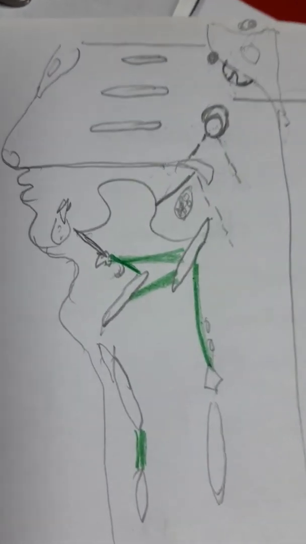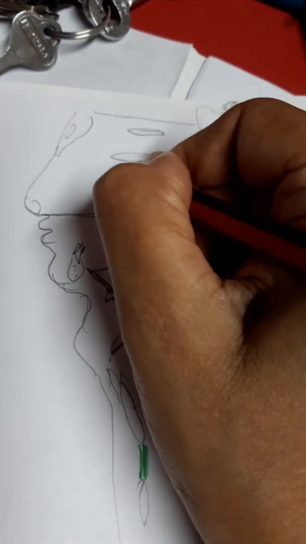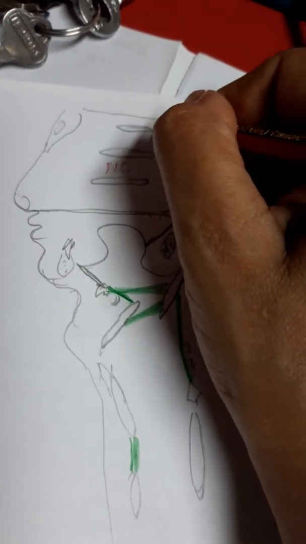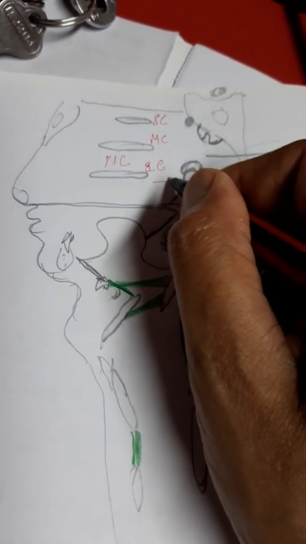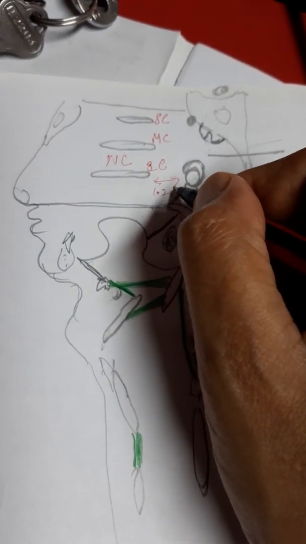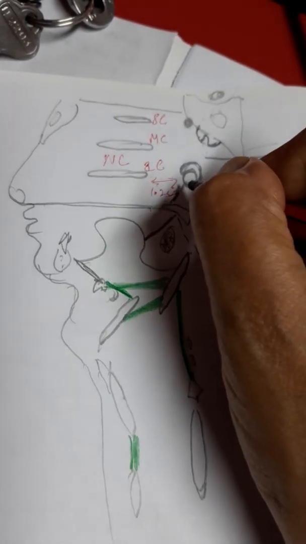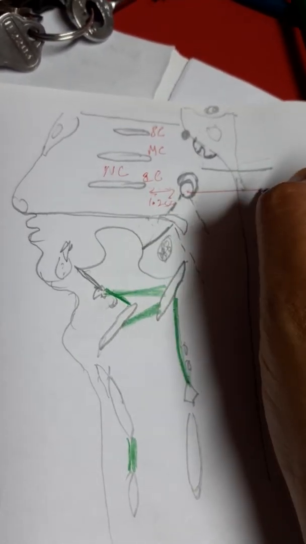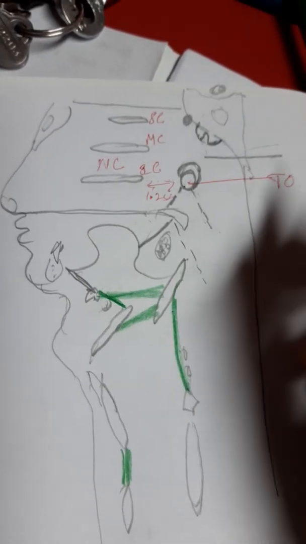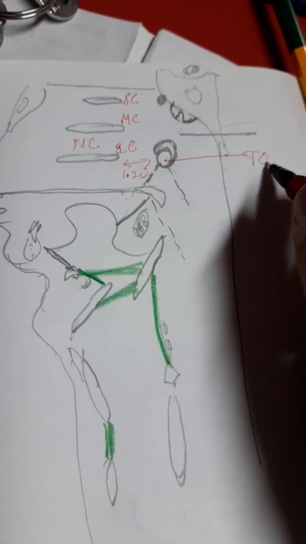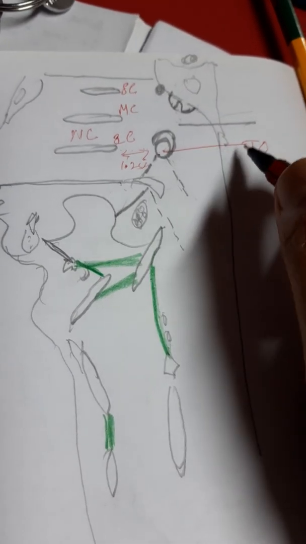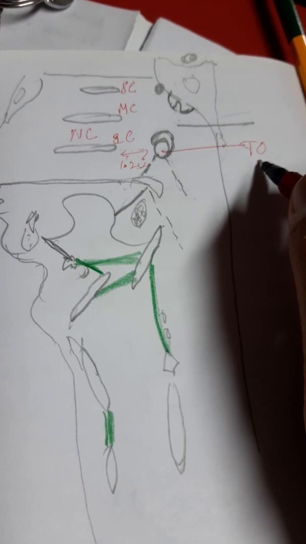So now let us label each component. So here, this is nasal cavity, superior concha, middle concha, inferior concha. Now around 1.25 centimeters behind the inferior concha, this is called tubal opening. This is nothing but the pharyngeal opening of the auditory tube. The name itself suggests auditory, meaning the other end opens into the middle ear cavity.